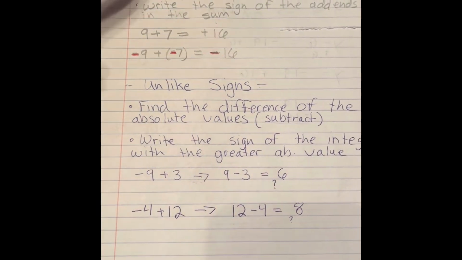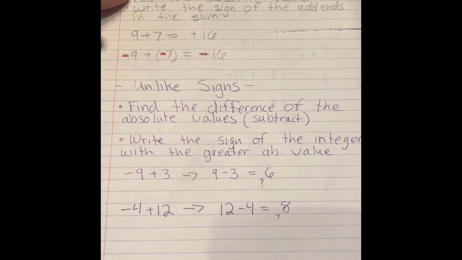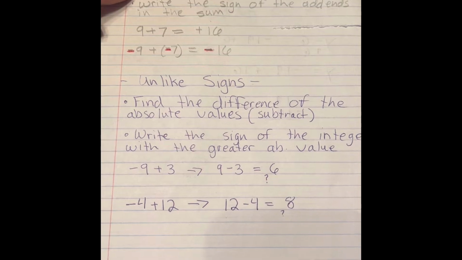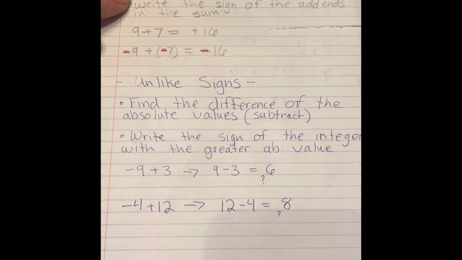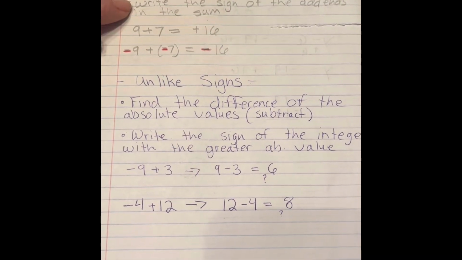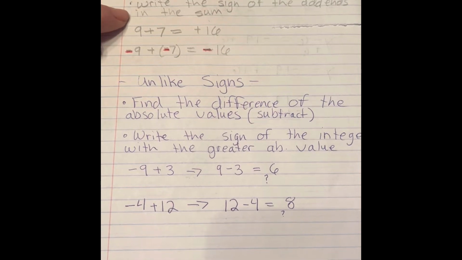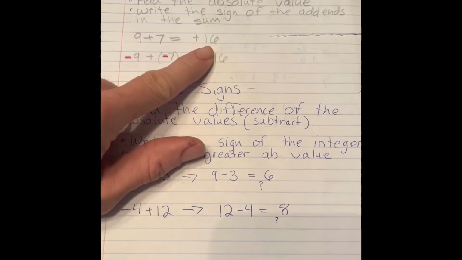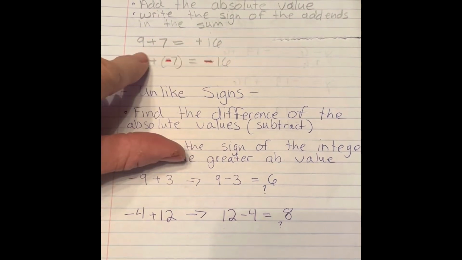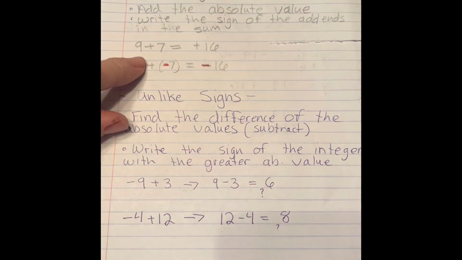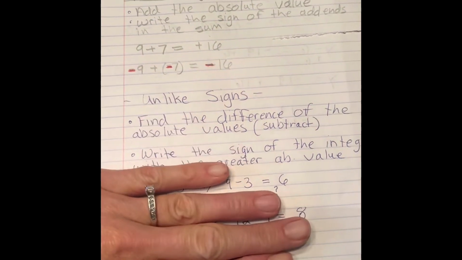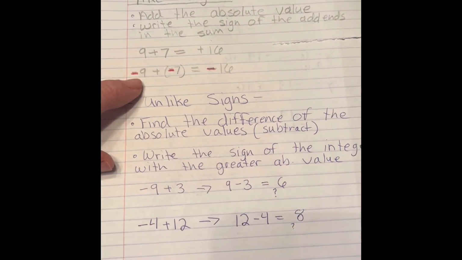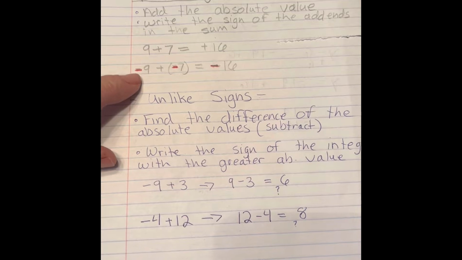So first, let's talk about adding integers. So we know if the signs are the same, we're going to add the absolute value and then write the sign of the addend in the sum. So all that means is if we have two positives, our answer is going to be positive. You guys have been doing adding since kindergarten probably, so that's nothing new. Everybody got that fine.